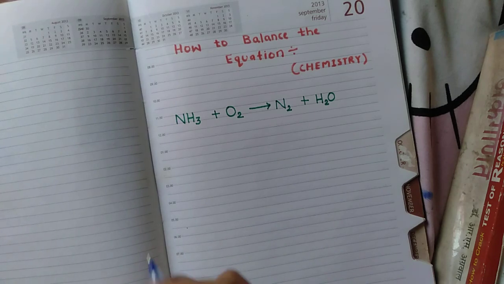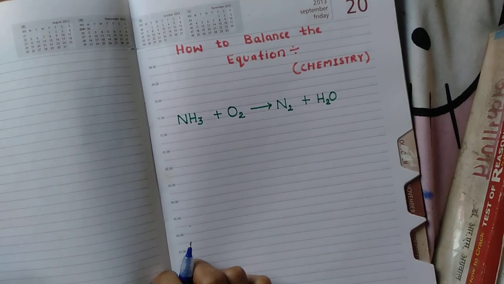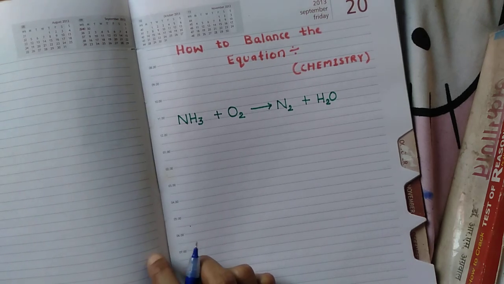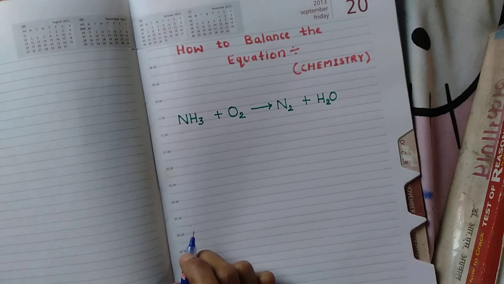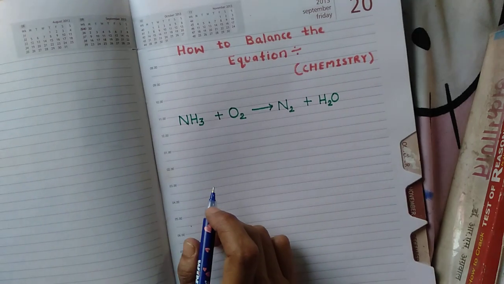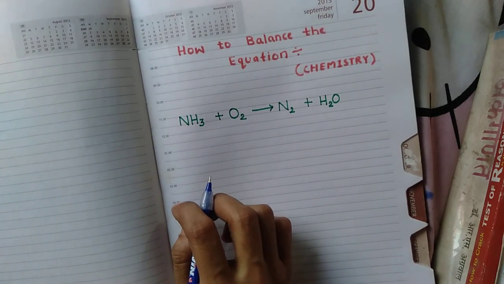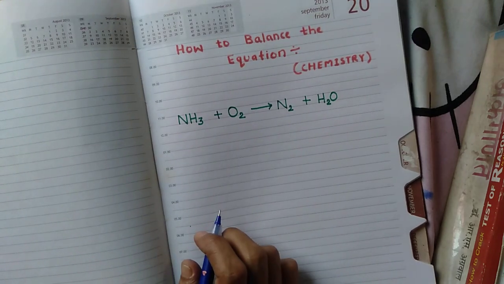Today we will know how to balance a chemical equation. This is very important in chemistry. Some of us find it very tough to balance an equation, but it's very easy. Today we will discuss it.